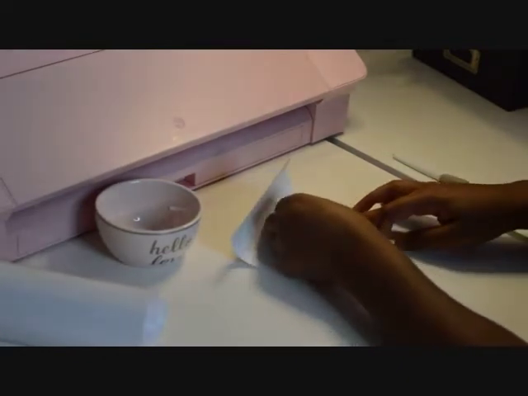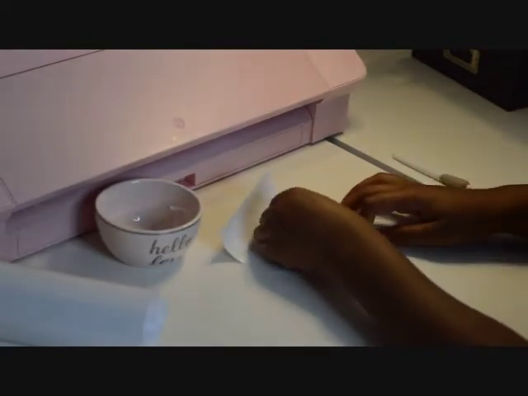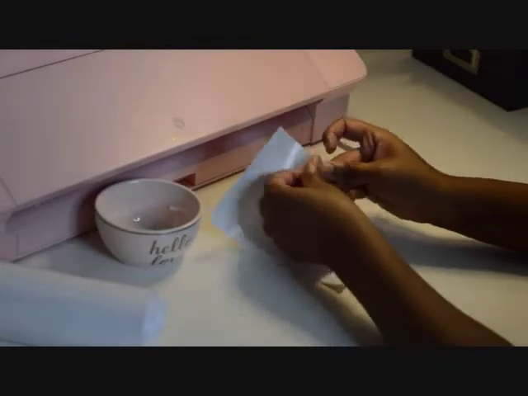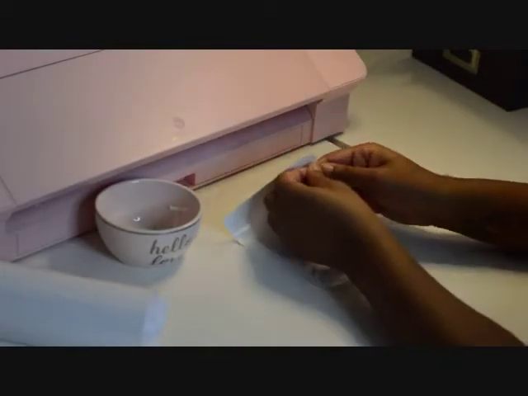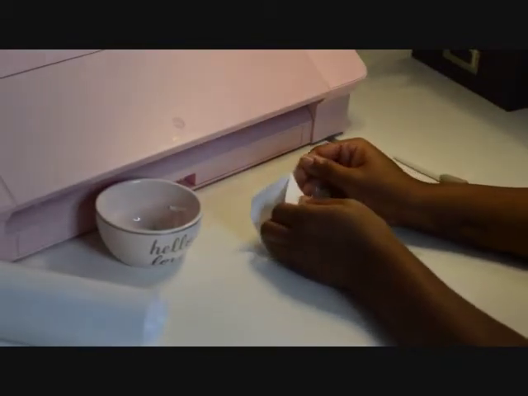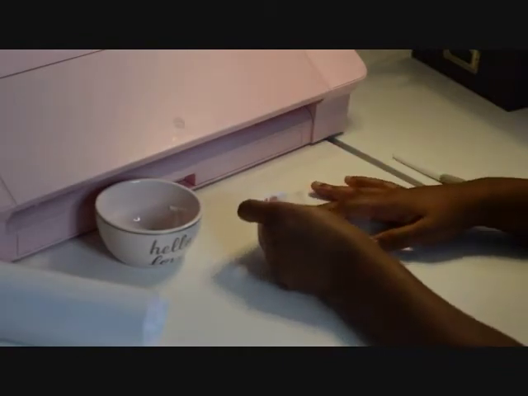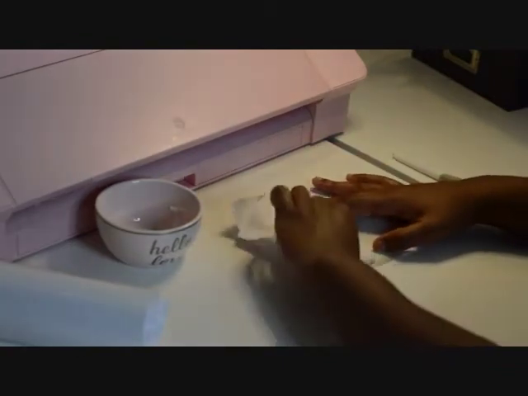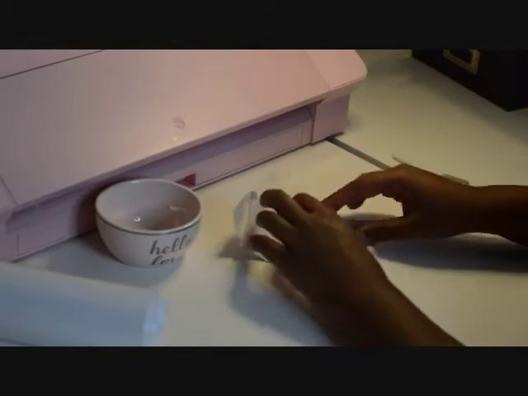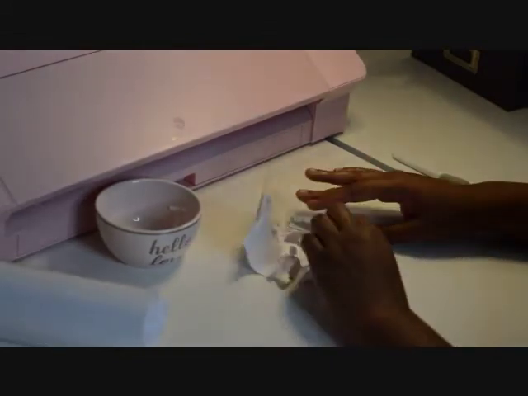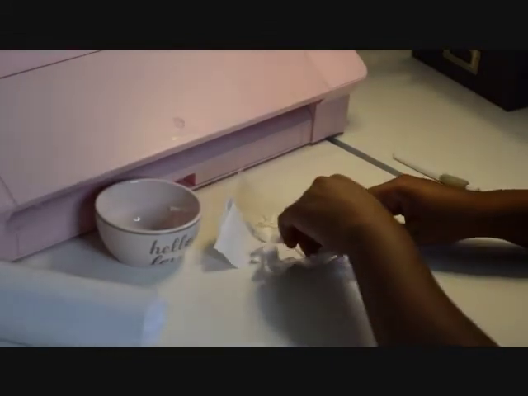Just take your time too. And normally I just go across the entire top half and then down to the bottom. But you do what works best for you, because sometimes it might be best to start in a different position versus from the corner where I started.